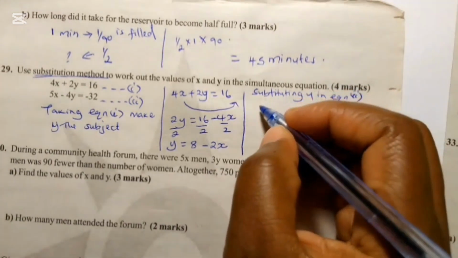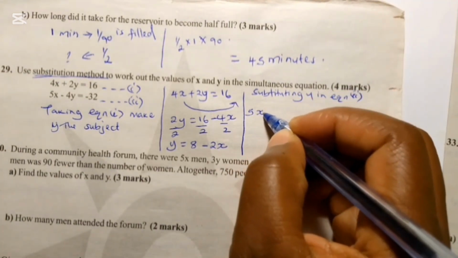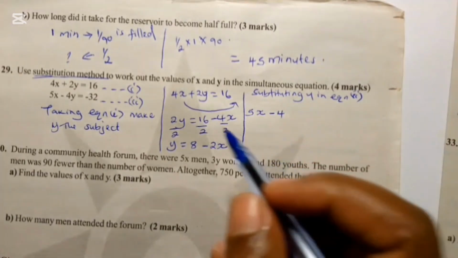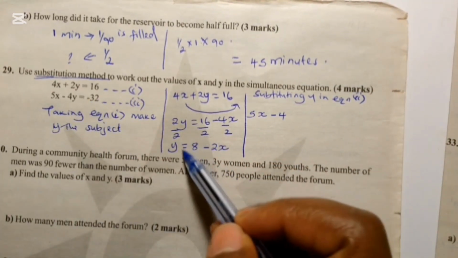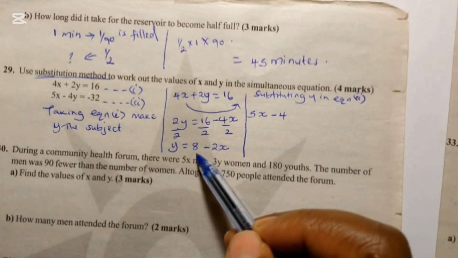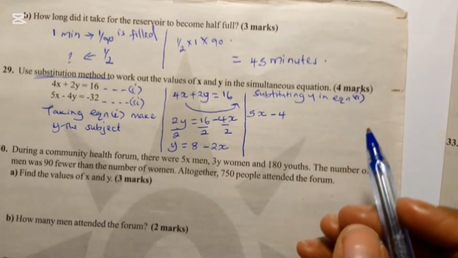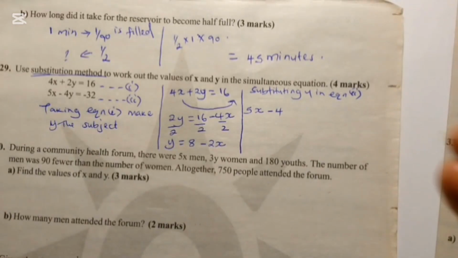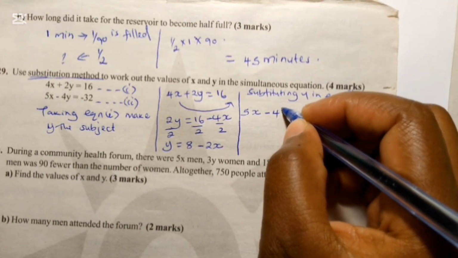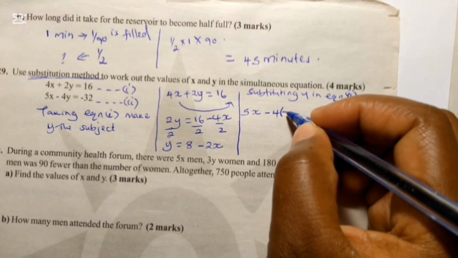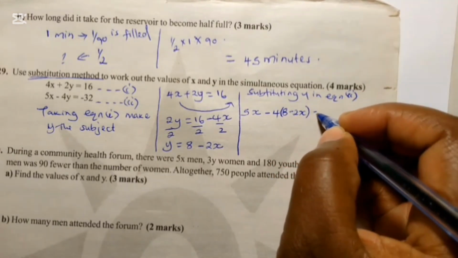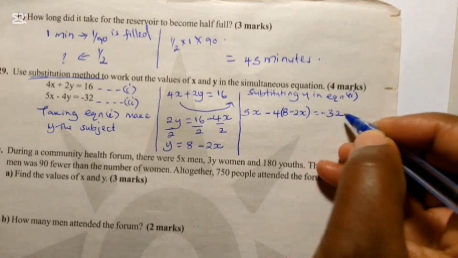So we'll have 5x minus 4y. We already know the value of y, so wherever we have y, we shall substitute it with 8 minus 2x, and this will be equal to negative 32.